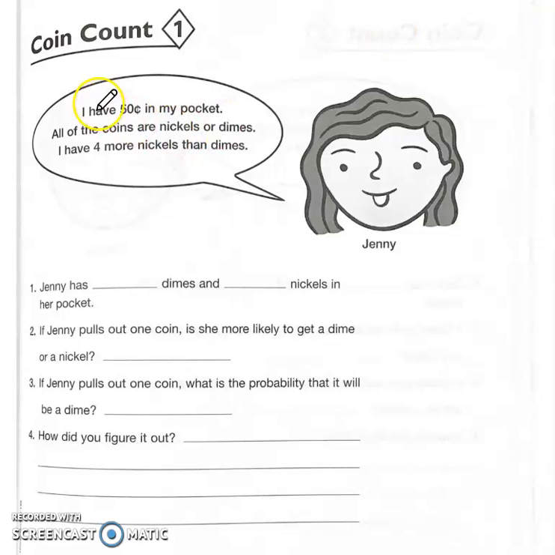So the first part is, it says I have 50 cents in my pocket. All the coins are nickels or dimes. I have 4 more nickels than dimes. So we got to figure out how to make 50 cents using nickels and dimes where we have 4 more nickels than dimes. Now, if I don't really know this right off the top of my head, what I could do is just make a little chart real quick.